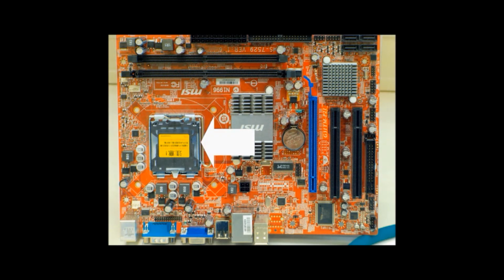The processor or CPU sits here. Most people think of it as the brains of the computer. It handles all the tasks sent to it from anywhere on the motherboard. It also controls the speed of your computer. The busier it gets, the slower your computer will run.